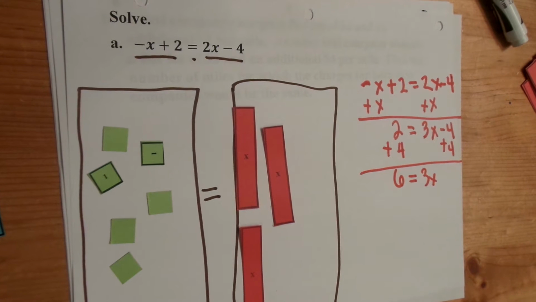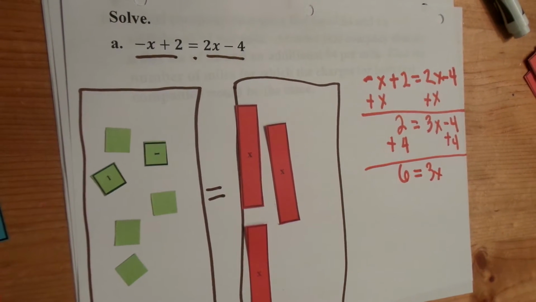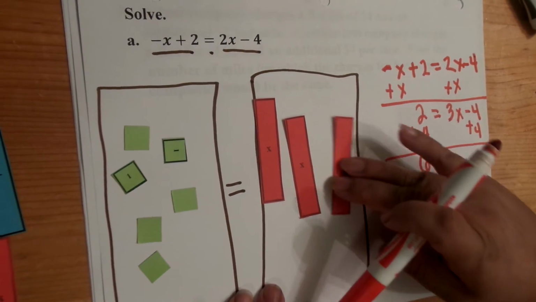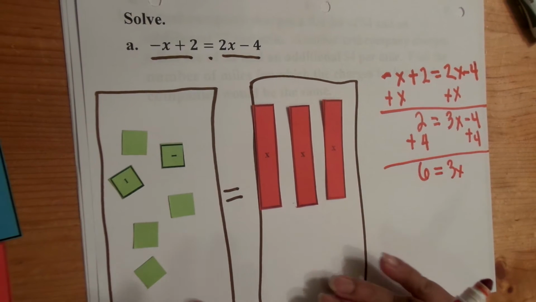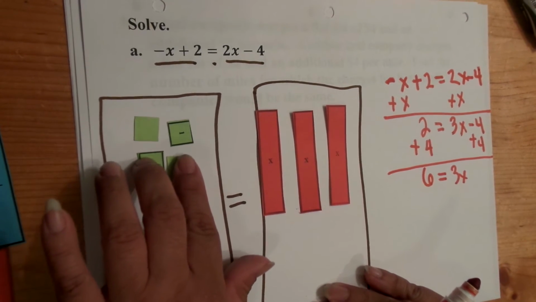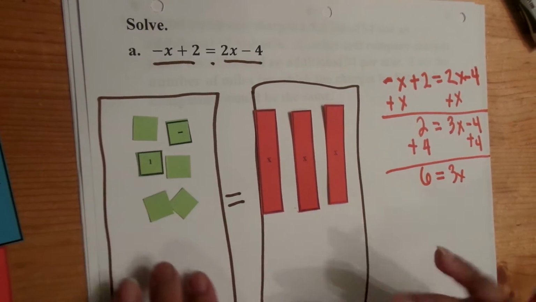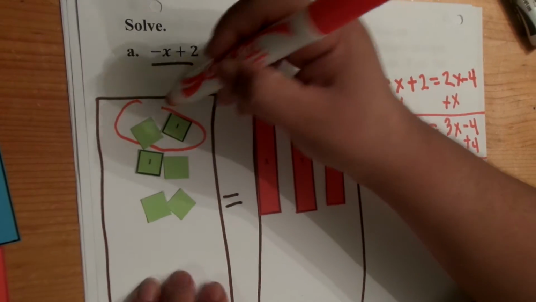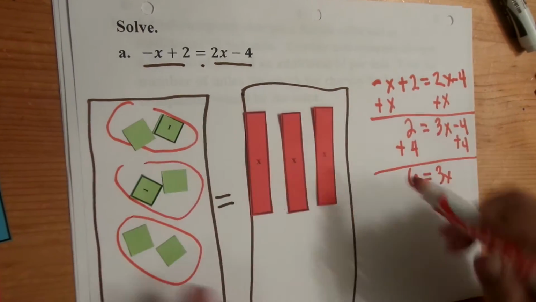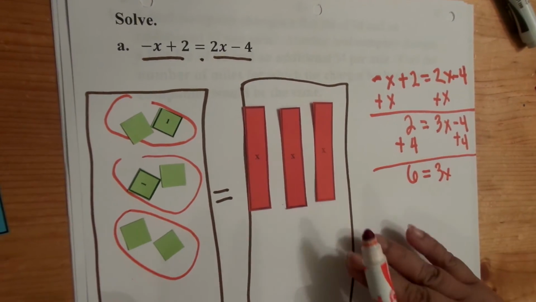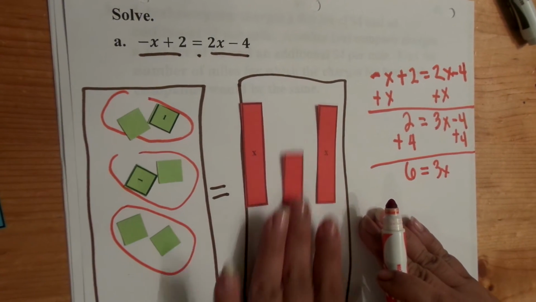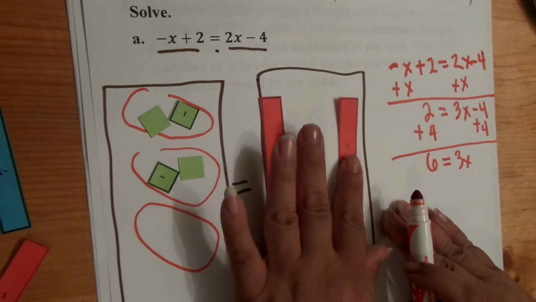Now what we want to do, we want to find out what one variable equals, what 1x equals. So we have 3 x's. So let's go ahead and group them equally in 3 sets. It's 1, 2, 3, 3 groups. 1 group, 2 groups, 3 groups. So we divided that evenly. But we want to know what 1x equals. So let's go ahead and remove one group, another group.